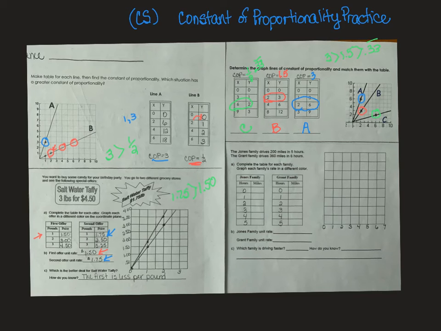So the Jones family drives 200 miles in 5 hours. So I want to know what that would be in 1 hour, and I want miles per hour. And so then I would take 200 and I would divide it by 5, and I would find out that there are 40 miles per hour. And so 2 times 40 would be 80, 3 times 40 would be 120, 160, and 200. And their unit rate is 40. The unit rate is 40. And because I have 0, 0, it is also the constant of proportionality.